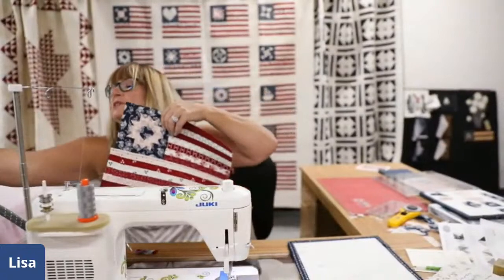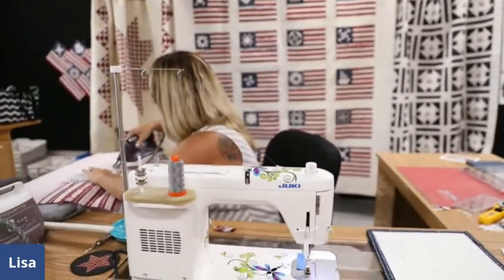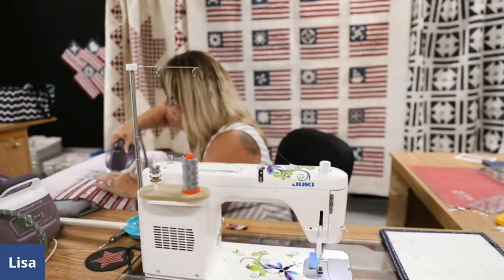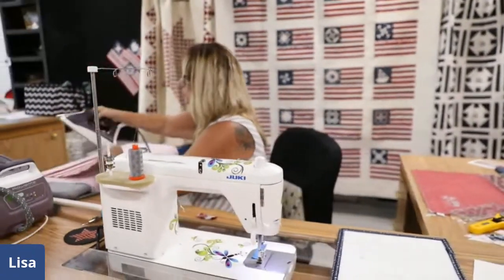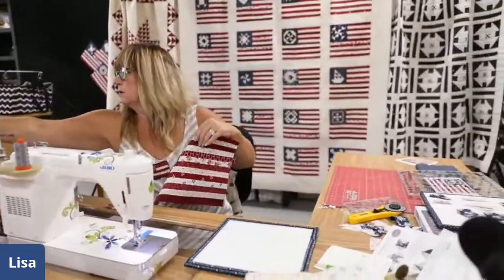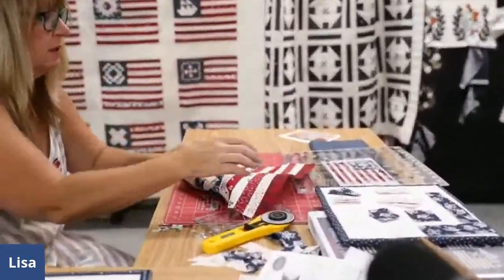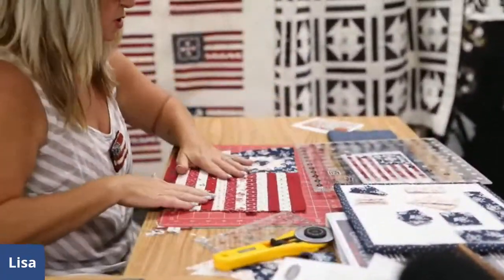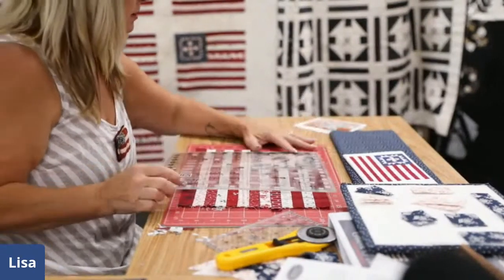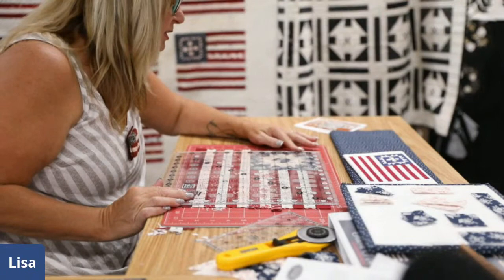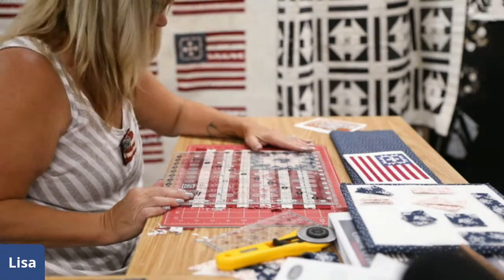Oh, I messed up one of my seams on the back here. All right. Grab your 12.5-inch ruler. Line up according to the edge of your block here.